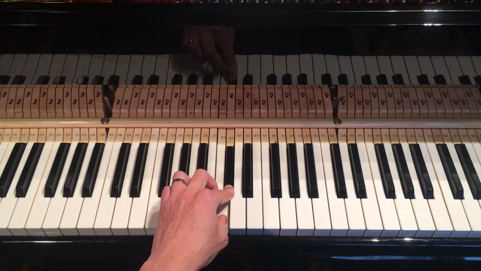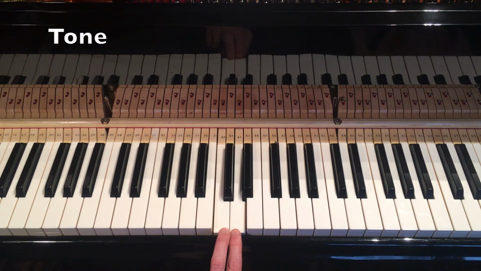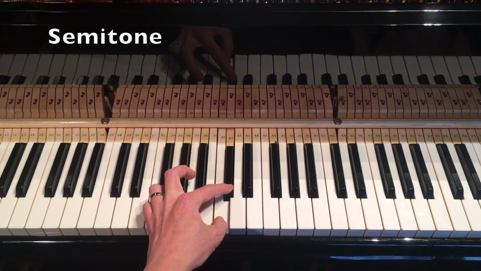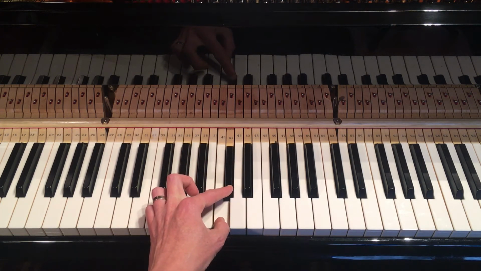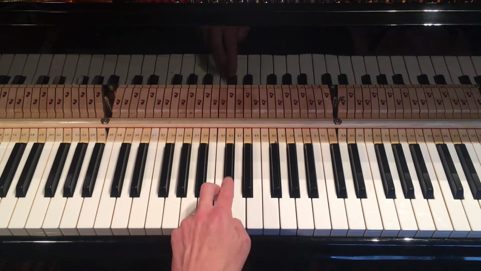Now this is imperative to our theory. This will help us learn these chords. It's so important, okay? So, that is a tone and that is a semitone. I'll be using that terminology in this video, but you may find that you can think of it better as a whole step and half step.